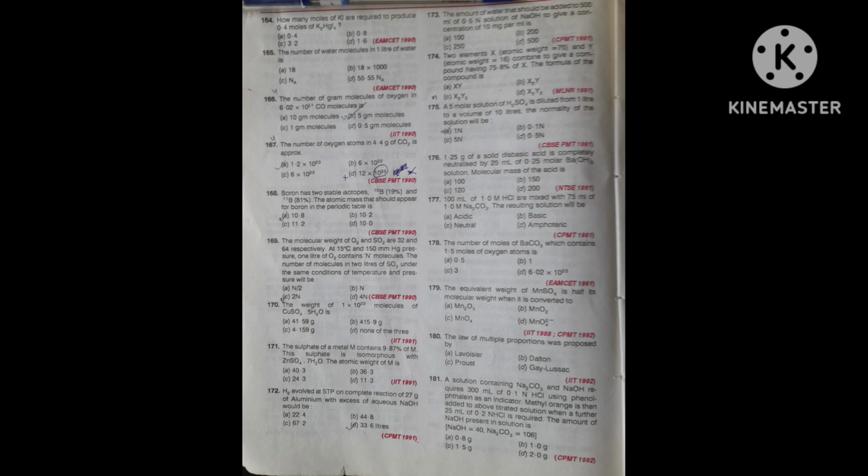Now what is the normality? For NaOH the equivalent mass is 40: 23 plus 16 plus 1, that is 40. Then 10 gram divided by 40 gram means 1 by 4, so the normality will be 0.25 N. You want 0.25 N.